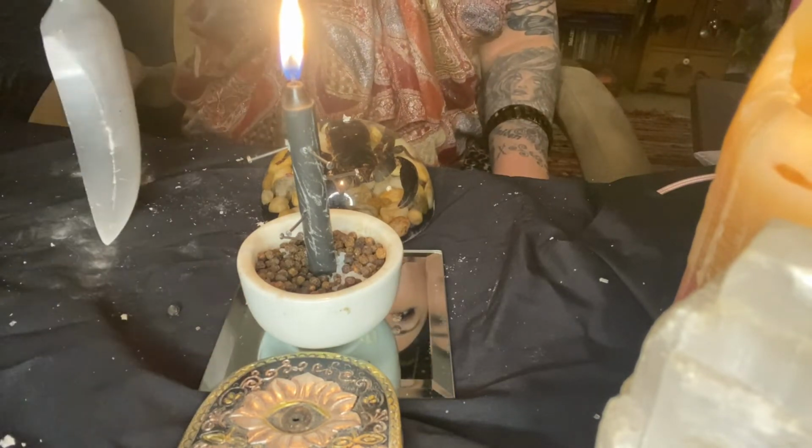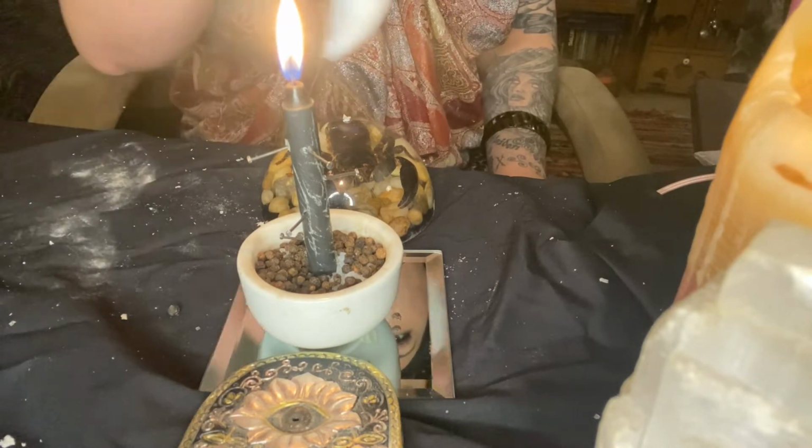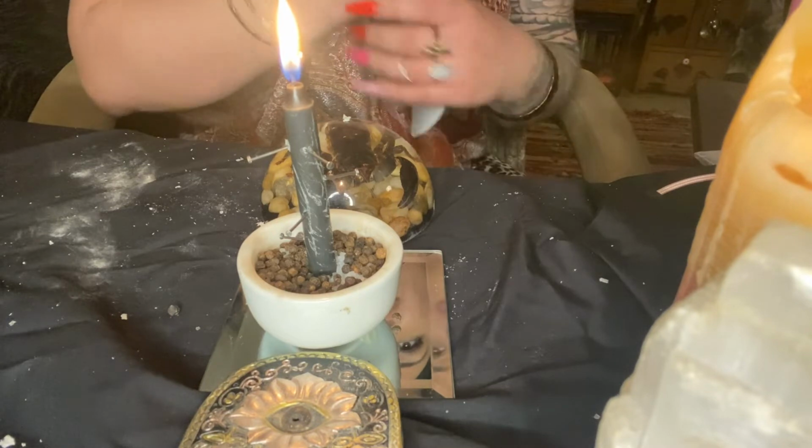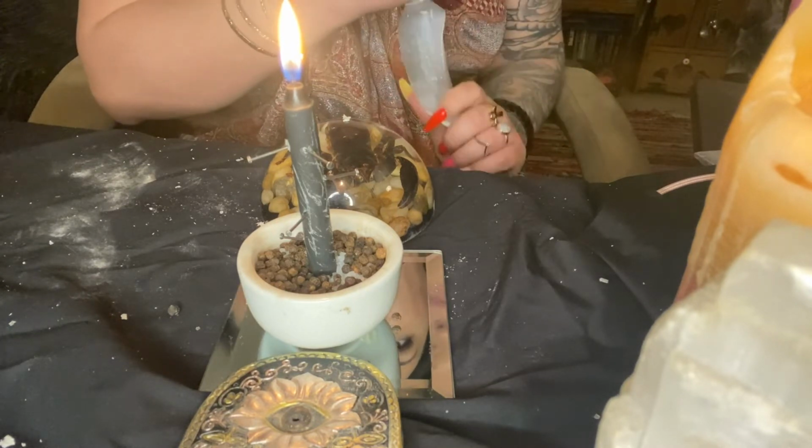And then what I'm going to do is take my selenite dagger, my selenite wand here, and say an incantation over the spell and charge the area using the magical tool.